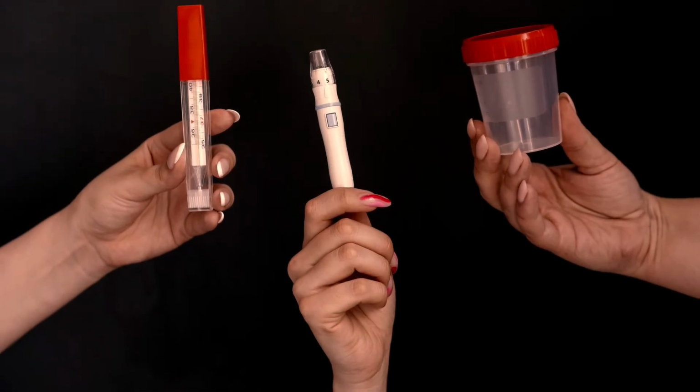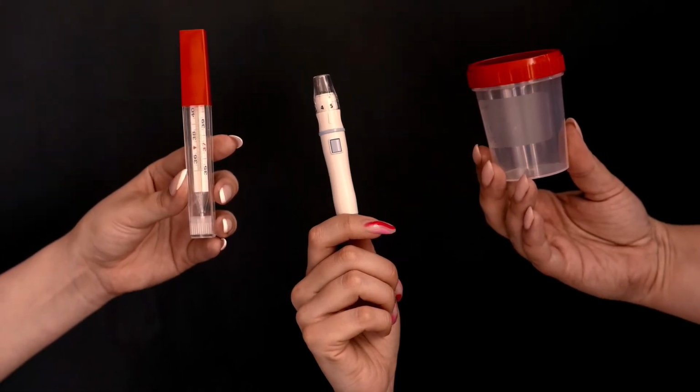Urine analysis is very important and it plays an important role in 3 things: managing diabetes and diagnosing diabetes, as well as diagnosing UTIs, which is urinary tract infections, as well as analyzing kidney performance. So how you do a urine analysis, you'll get the sample from the patient.